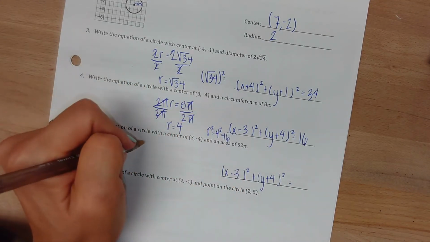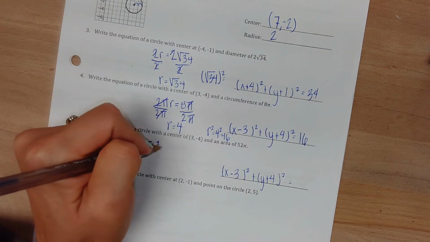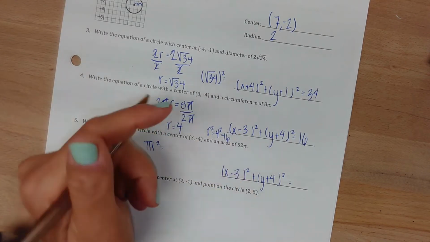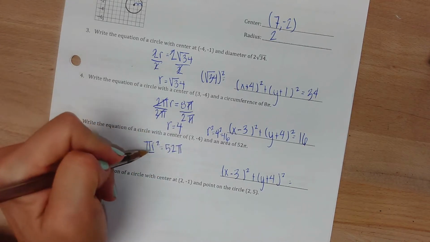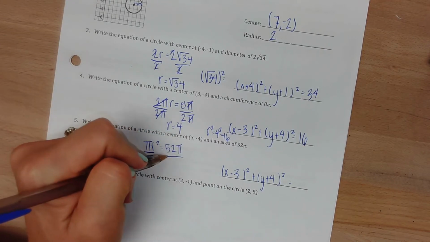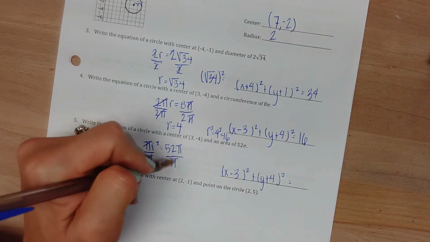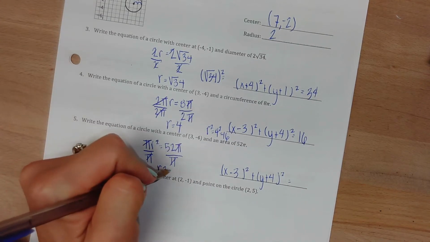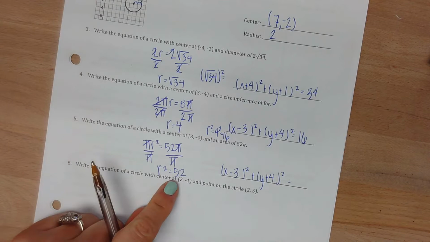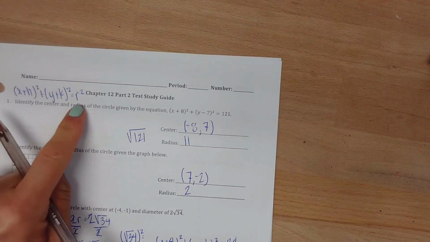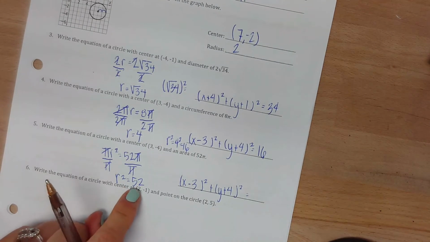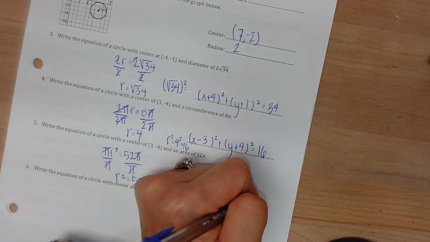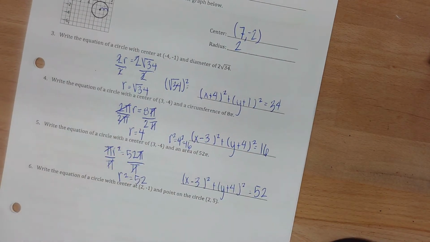And area is equal to pi r squared. So I'm going to take area, which is 52 pi, and solve. First thing I'm going to do is divide by pi. And I'll get my radius squared equals 52. Well, remember, it's radius squared. So rather than take the square root to solve for my radius, I'm just going to write 52 as my answer.